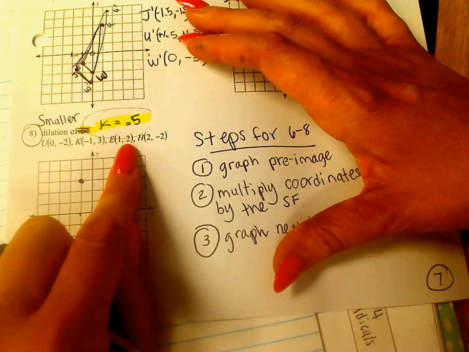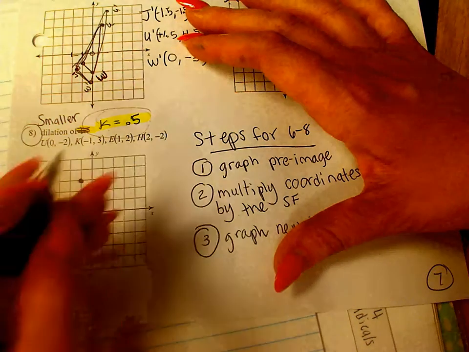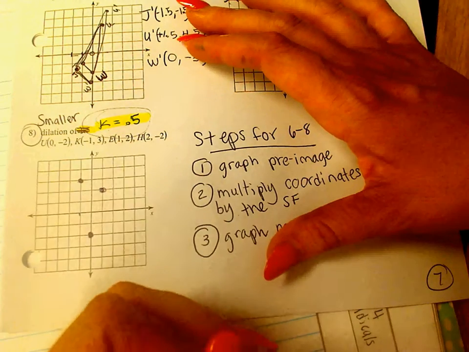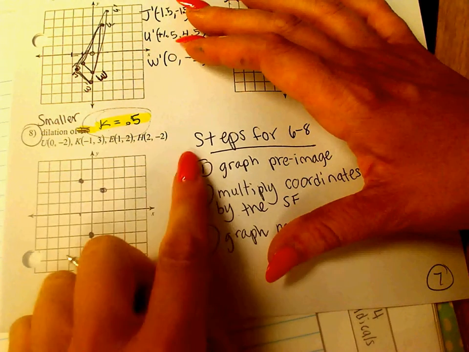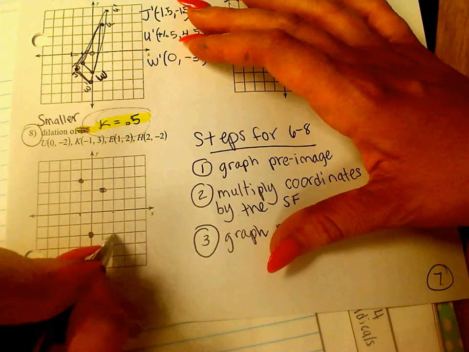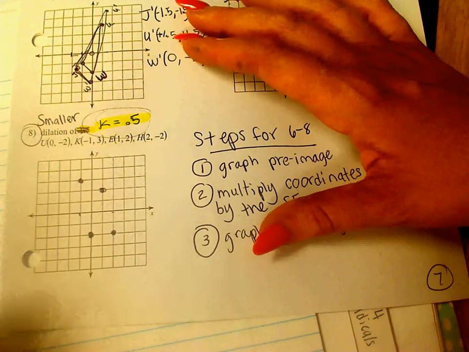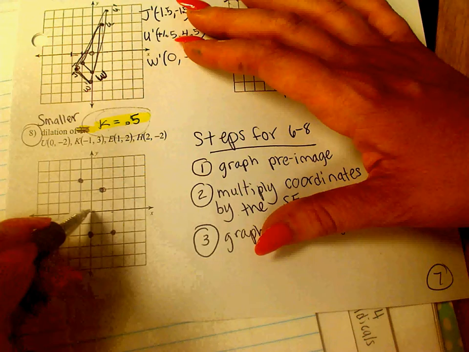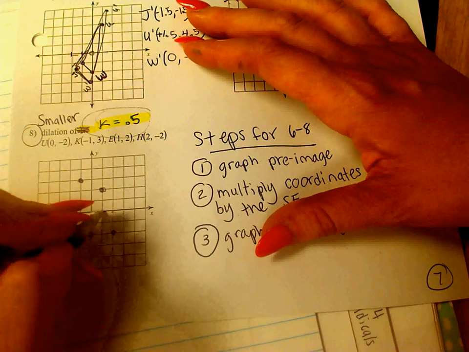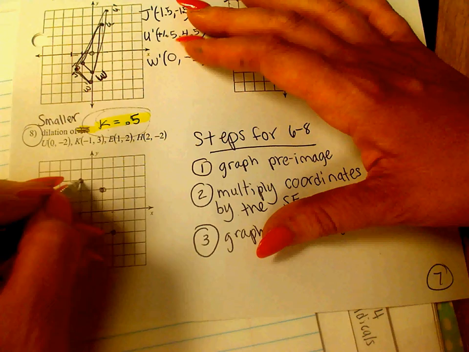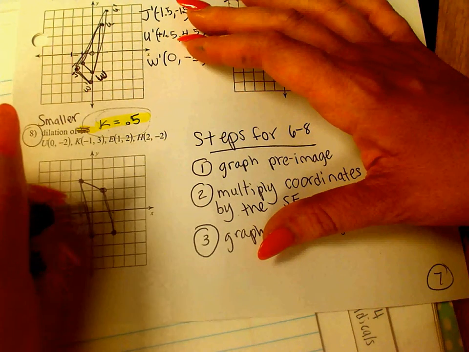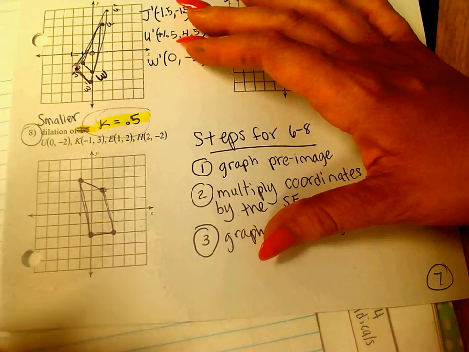So go to positive 1 on the x-axis and positive 2 on the y-axis. And then H is positive 2, negative 2. So go to positive 2, negative 2. It's a weird shape. Okay, that's my pre-image.